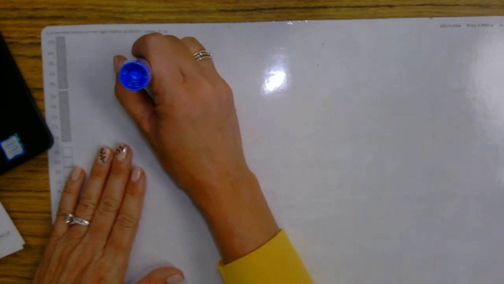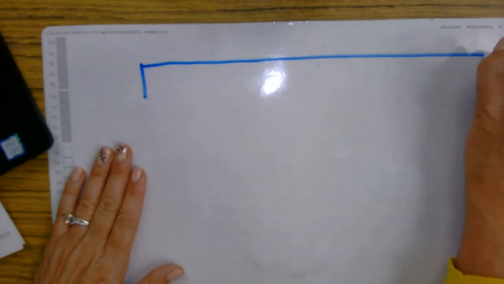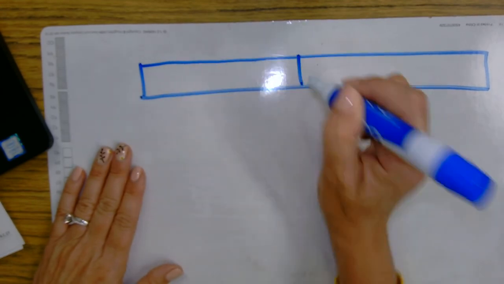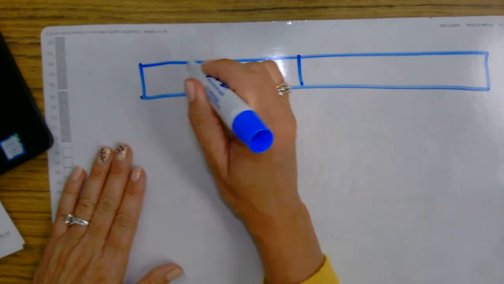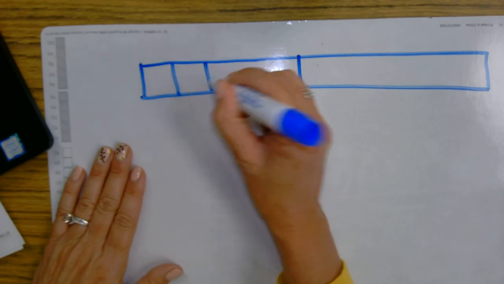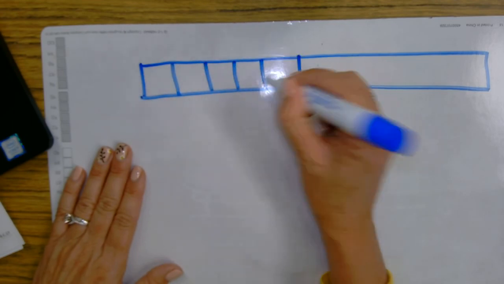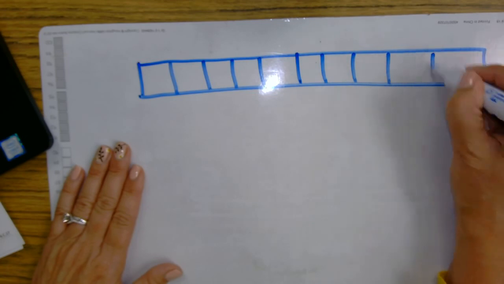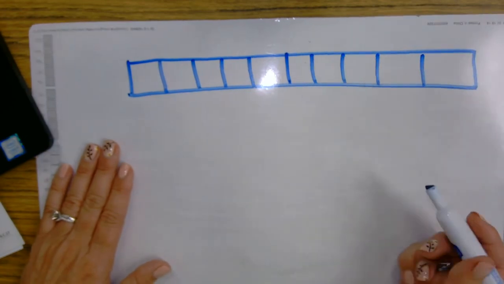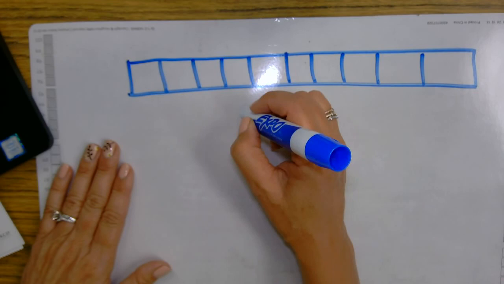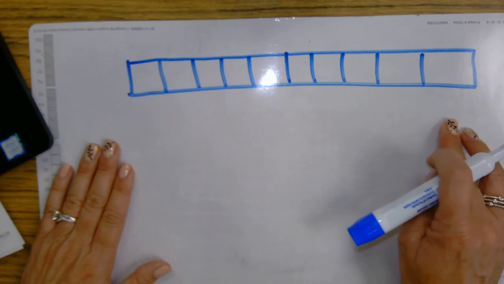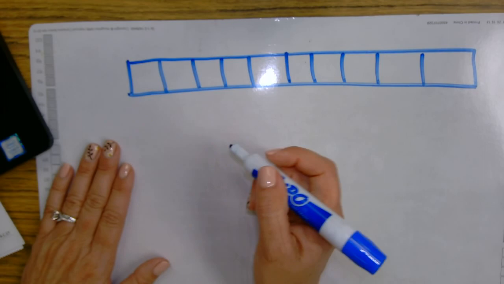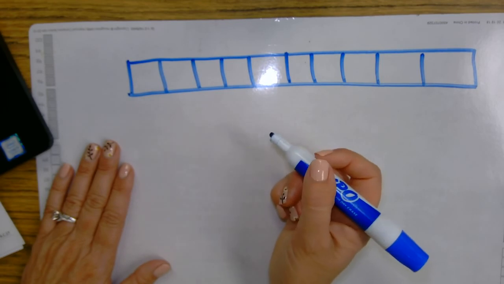So let's say I have a tape diagram, right? And I'm going to divide it into 10 equal pieces. 1, 2, 3, 4, 5, 6, 7, 8, 9, 10. Not perfect, but it'll work. Now, I have 10, and I'm going to partition it, break it up into 2 equal units.